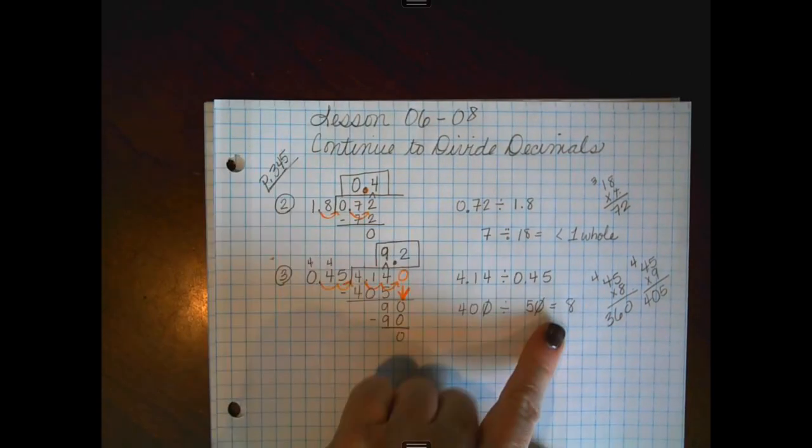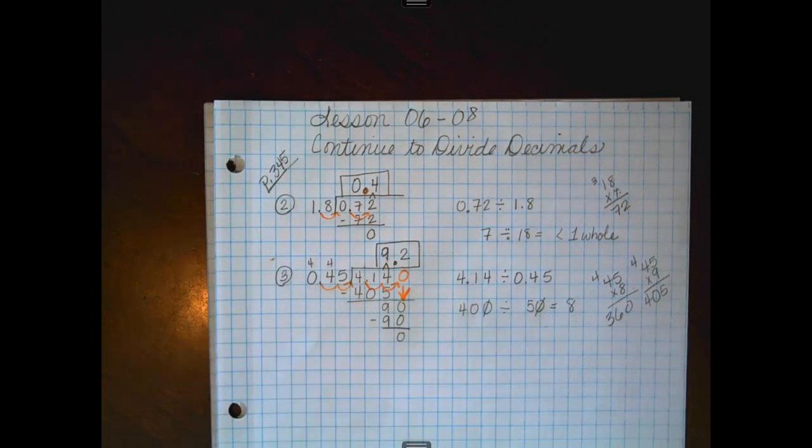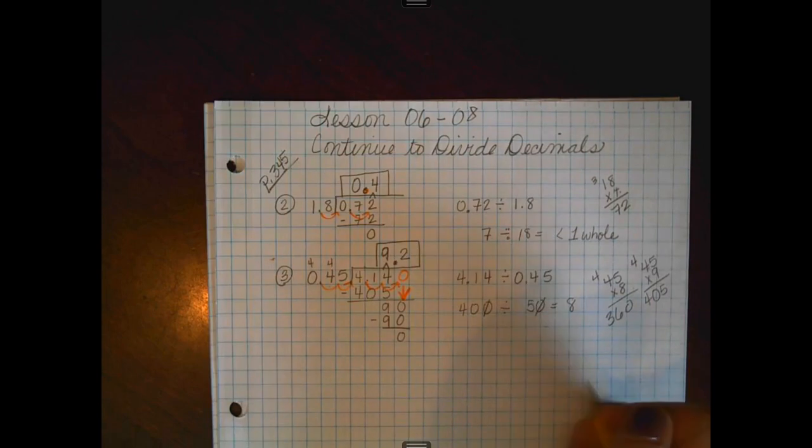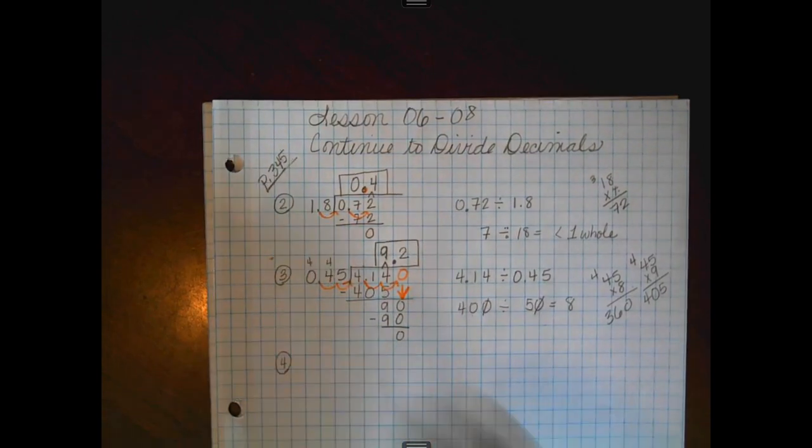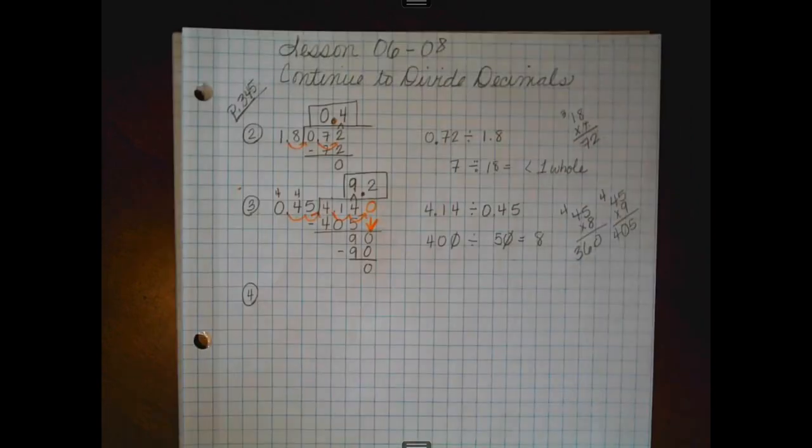Is that relatively close to my estimate of 8? Absolutely. So I should feel good about that. All right, let's try another one. I'm going to get 2 more under our belt, and then I'm going to give you a couple to try on your own before you're ready to work on your practice buddy.